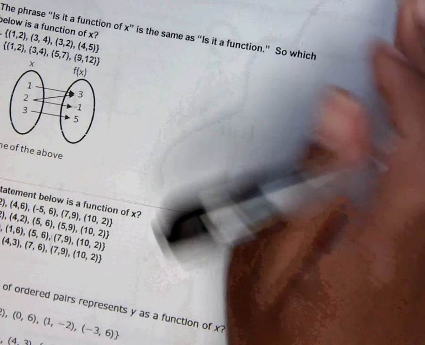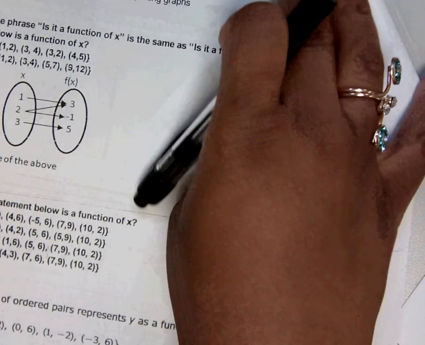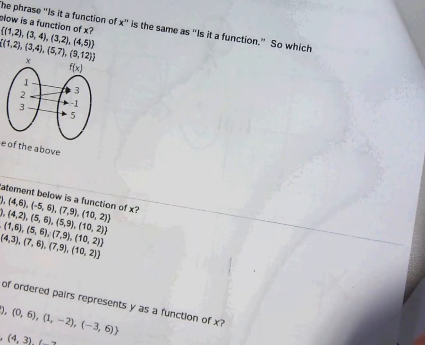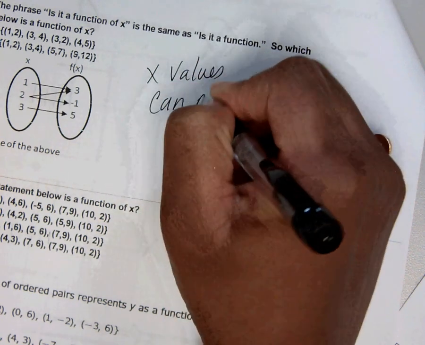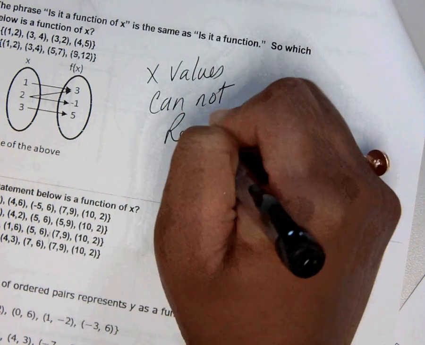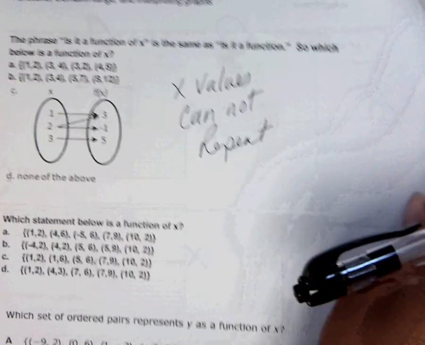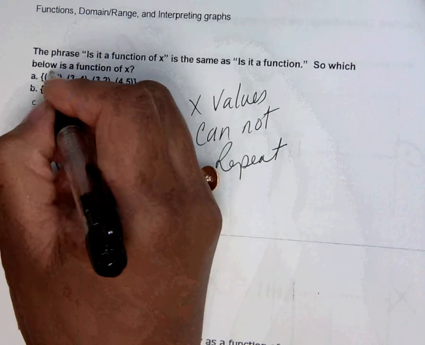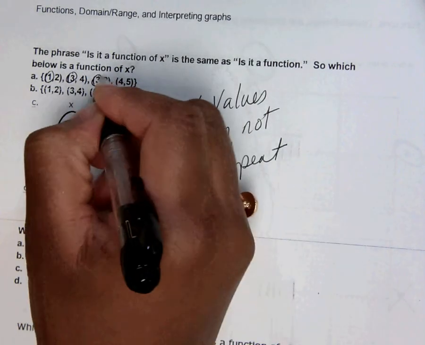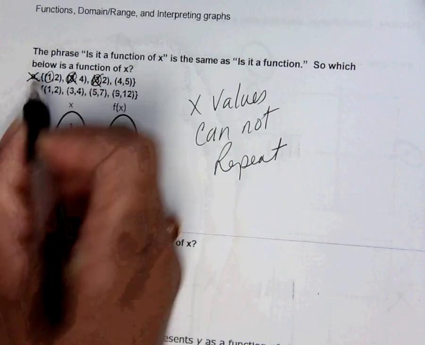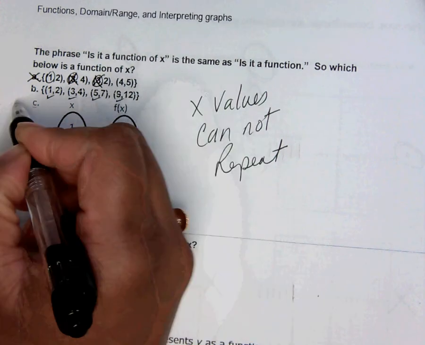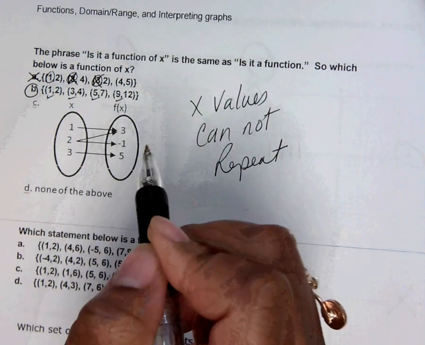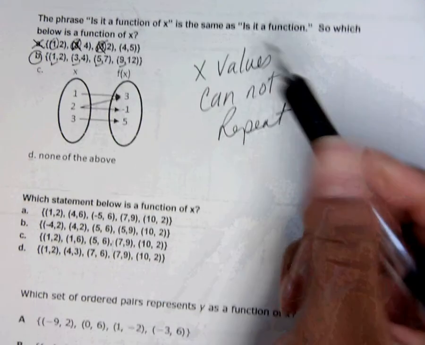Okay. Is it a function of x? That means, is it a function? So the x values cannot repeat. Okay, so I look at my x values. 1, 3, 3, 3 and 3 repeat, so that is not a function. 1, 3, 5, 9, none of the x values repeat, that is a function. So the answer is B.